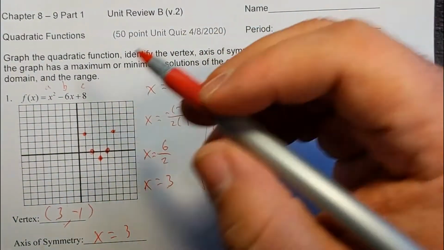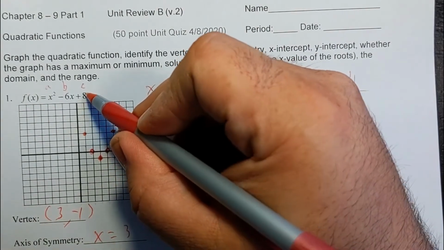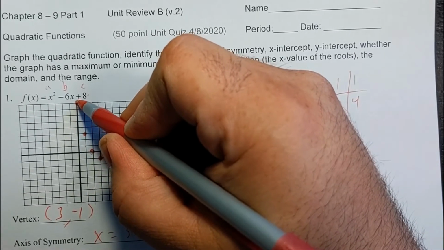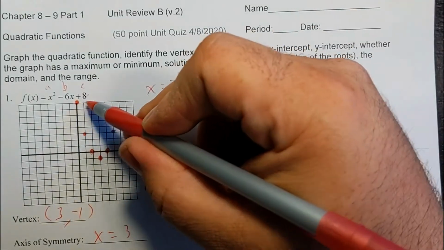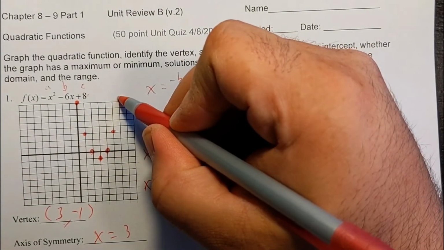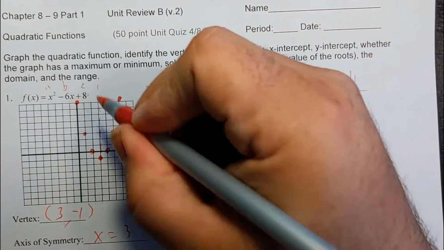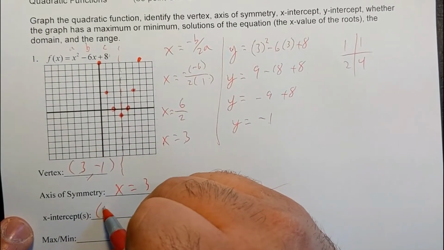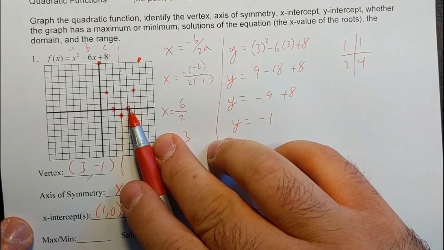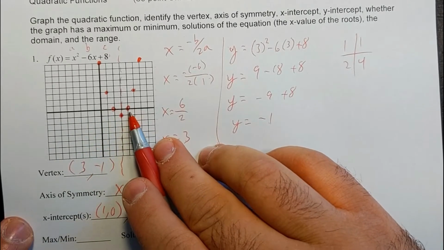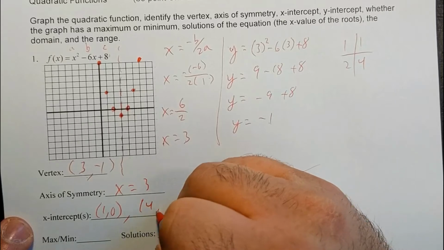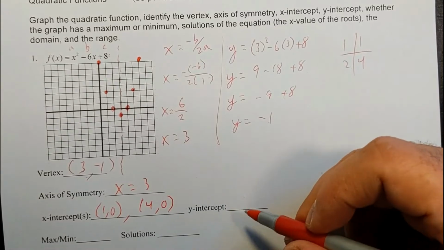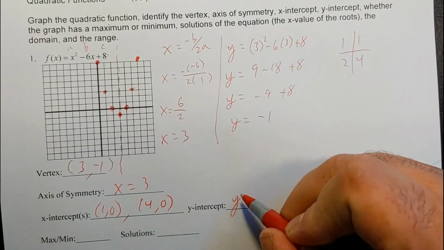We also have, while we're here, the C value, which tells us the y-intercept. So at 1, 2, 3, 4, 5, 6, 7, 8, right at the top, we're going to have another point there. We can also mirror that point over here across this axis of symmetry. The x-intercepts, this point is 1, 0, and this other point is going to be 1, 2, 3, 4, 0. Those are our roots, or our x-intercepts, or our solutions. The y-intercept, we already have it on our graph. It was where y equals 8.